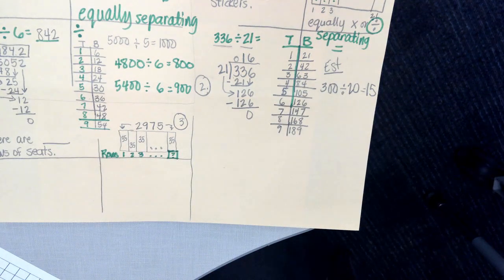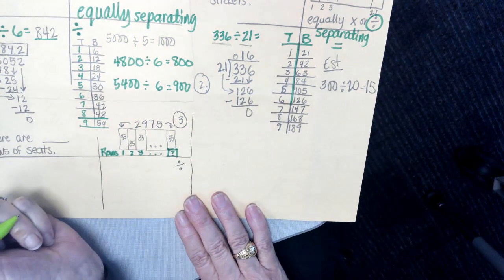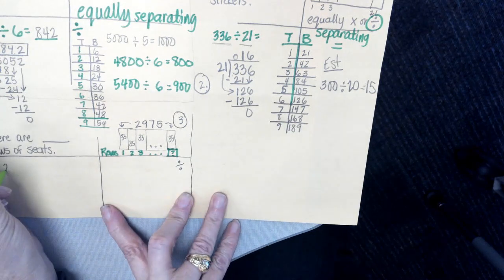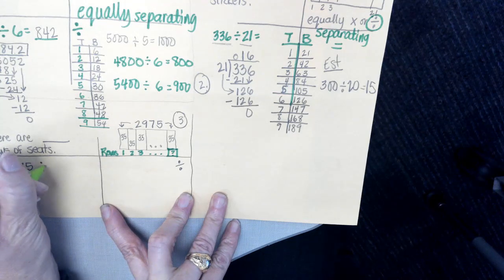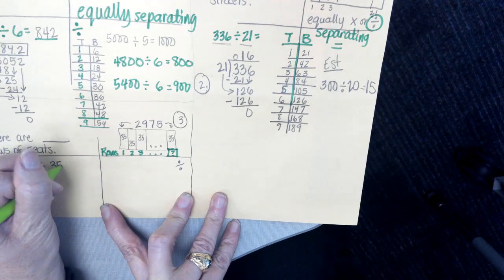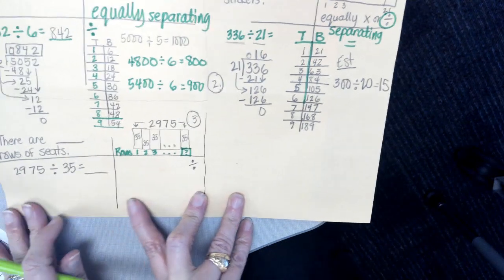Okay, guys. Are we multiplying or are we dividing? We are dividing. So we're taking the number 2,975. We're dividing that by 35 people. We want to know, well, how many rows would that be?